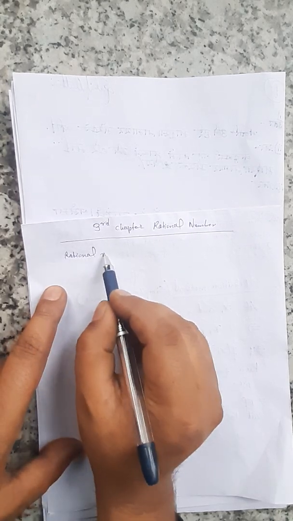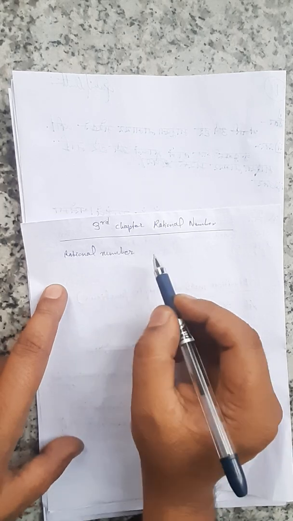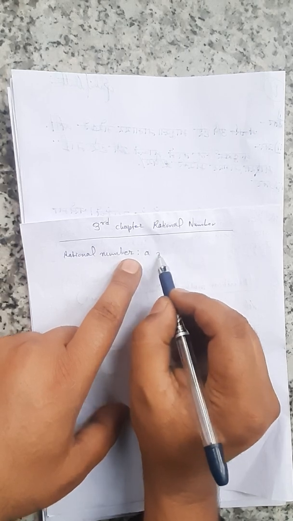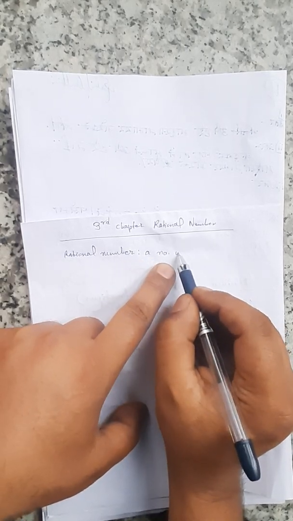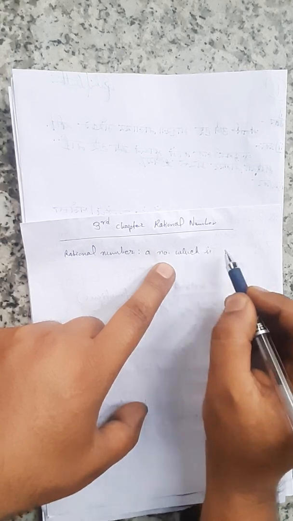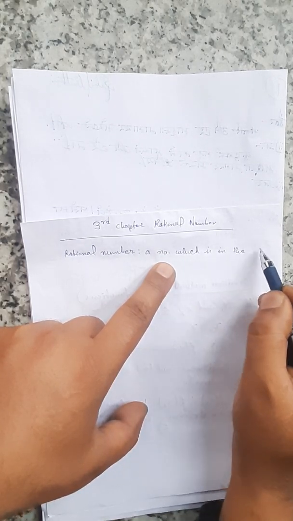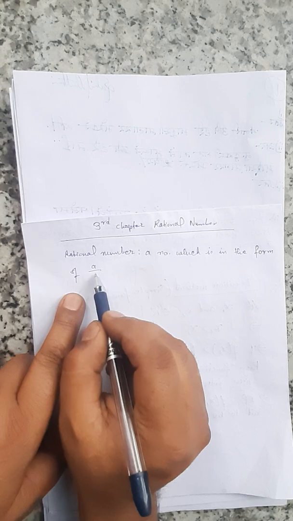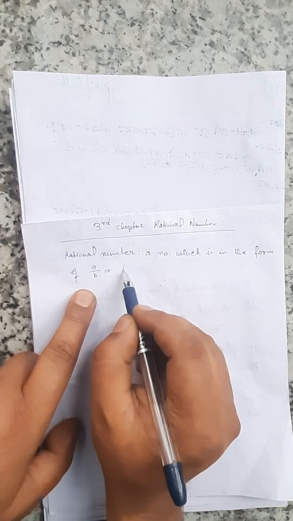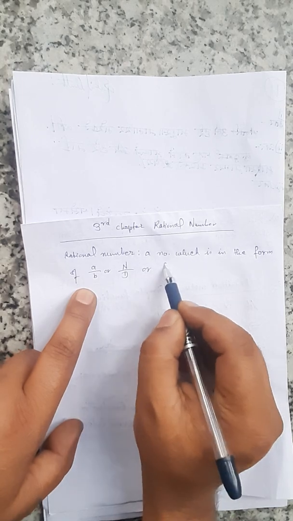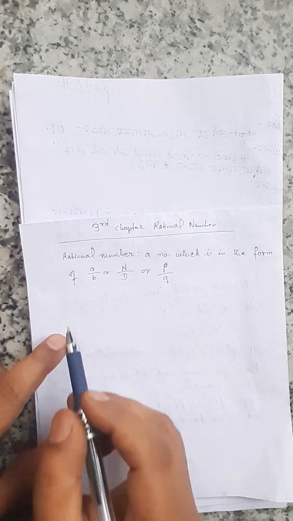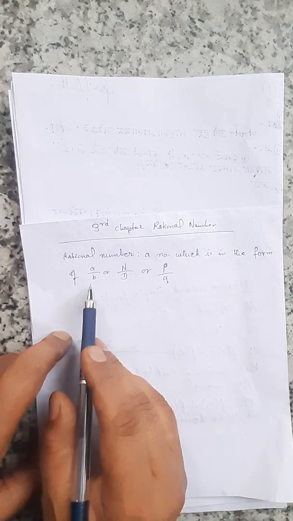Rational number: a number which is in the form of a by b, or numerator by denominator, or p by q. The number which is written in this form is called a rational number. Example. And remember, the denominator must not be 0.